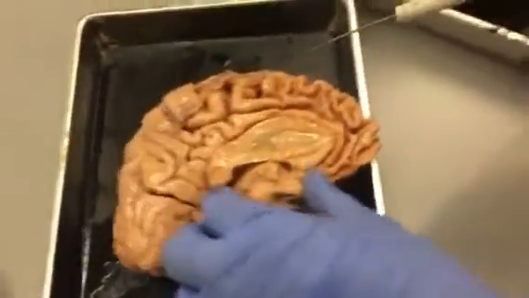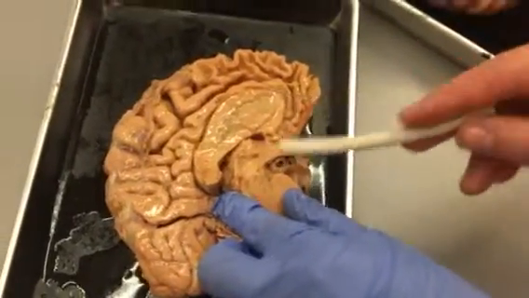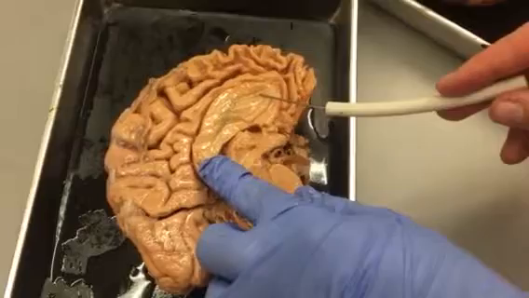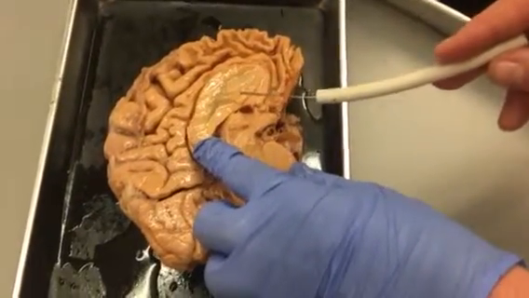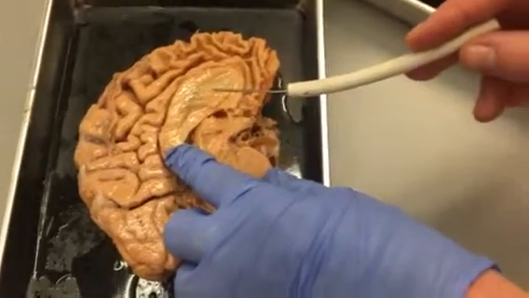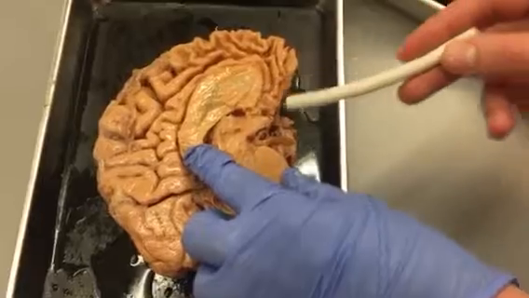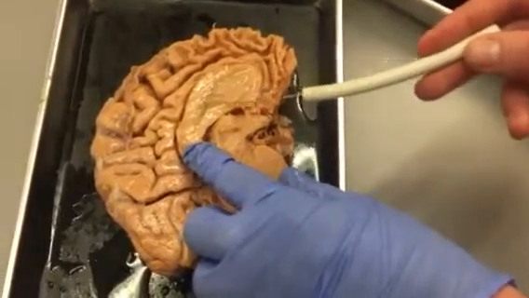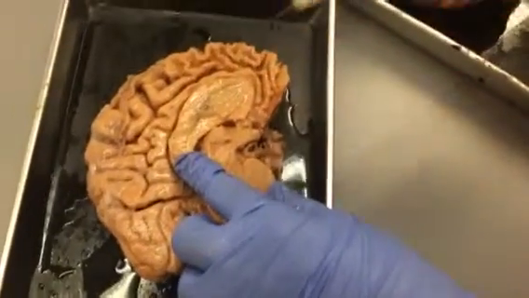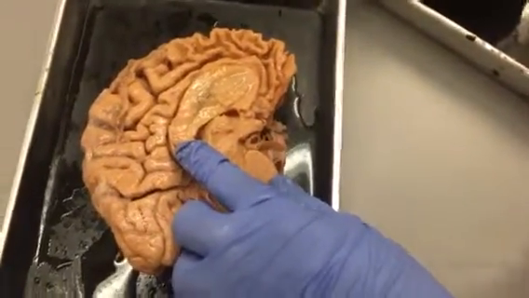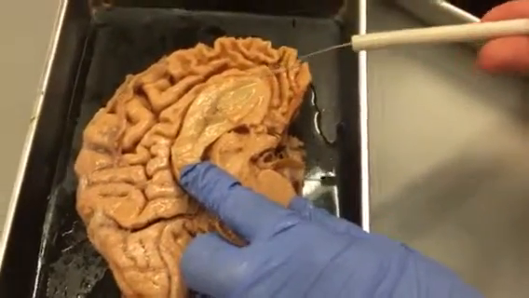So the corpus callosum is this giant tract of white matter at the top. It just links the cerebral hemispheres. The fornix is the tract of white matter that forms the floor of the lateral ventricle here. Then we have, of course, the lateral ventricle itself that's filled with cerebrospinal fluid and covered by the septum pellucidum.